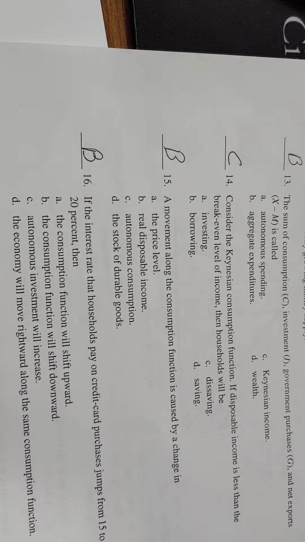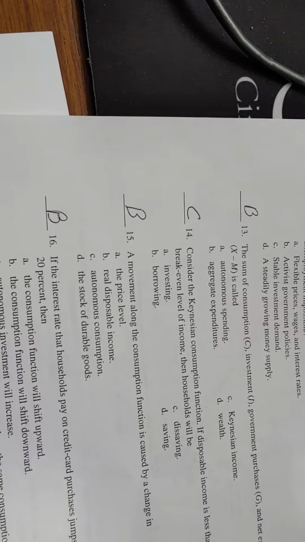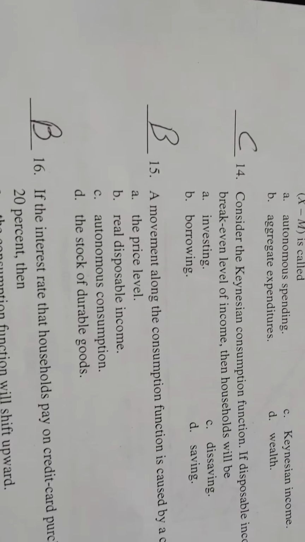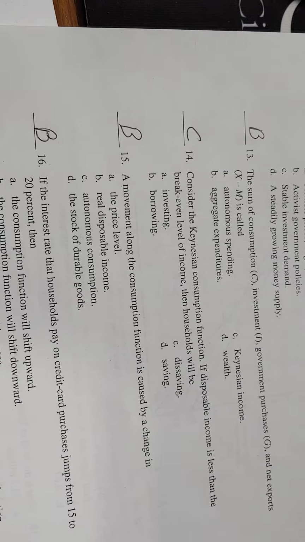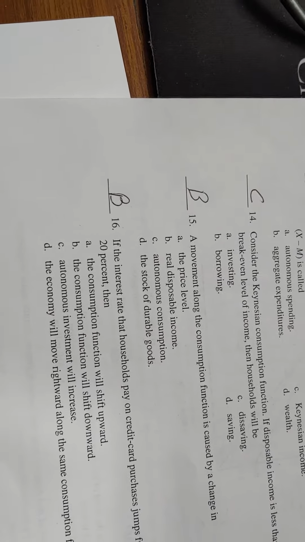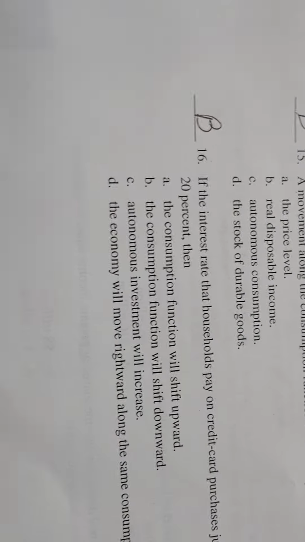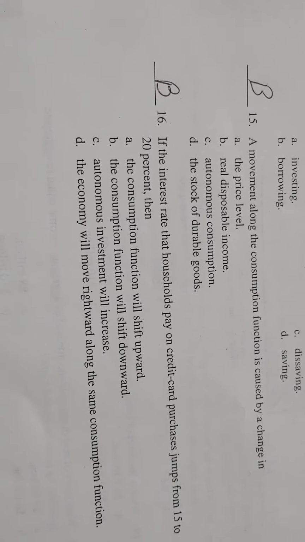15, the movement along the consumption function is caused by a change in B, real disposable income. And 16, if the interest rate households pay on credit card purchases jumps from 15 to 20%, then B, the consumption function will shift downward. Okay, and we covered that kind of briefly there in the textbook.